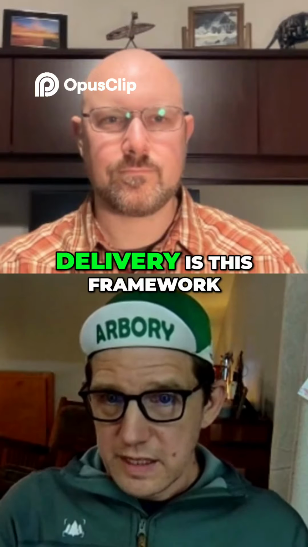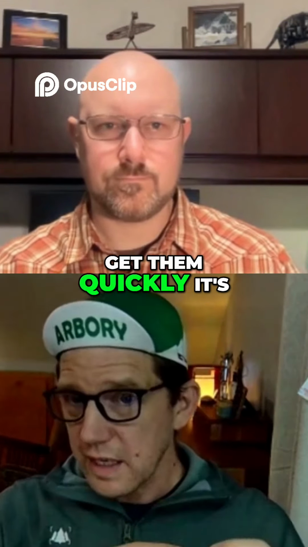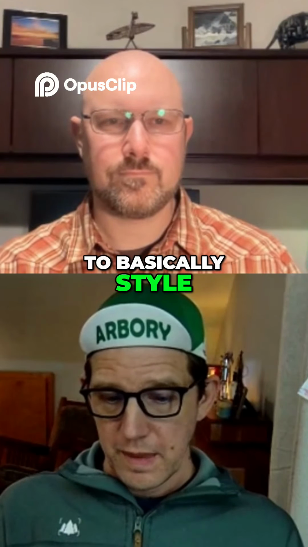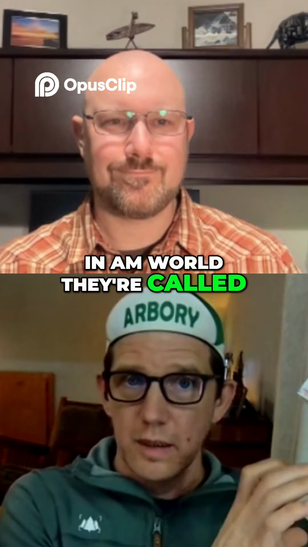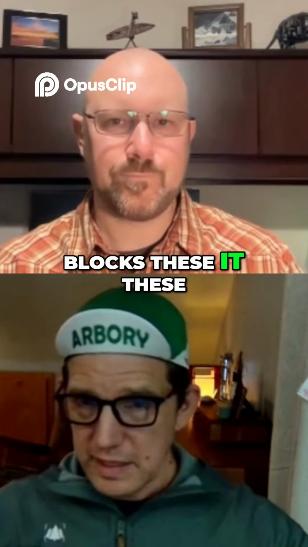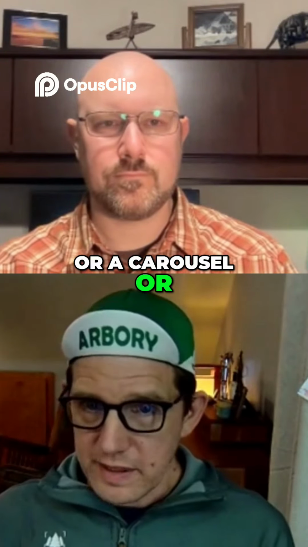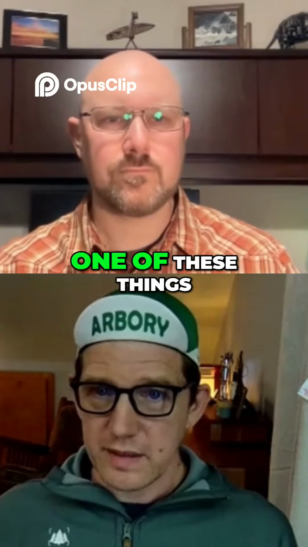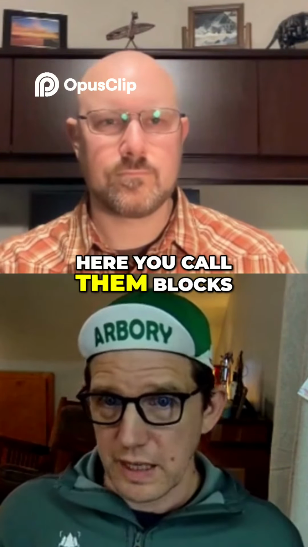So Edge Delivery is this framework for being able to plug documents in and get them quickly out. It's got this whole CI/CD pipeline for being able to basically style the components that you put in there. In AEM world, they're called components, and in Edge Delivery world, they're called blocks. These pieces of things, like a tab or a carousel or a hero or a footer or any one of these things that's supposed to do something. In AEM world, you call those components. Here you call them blocks.